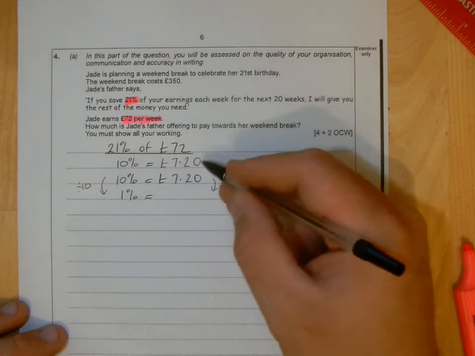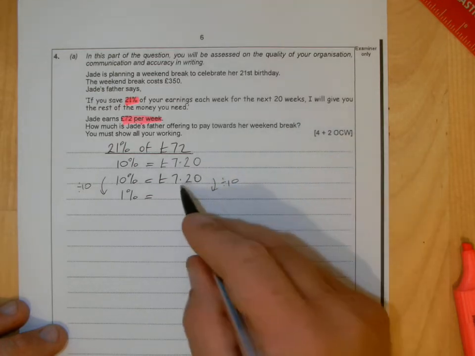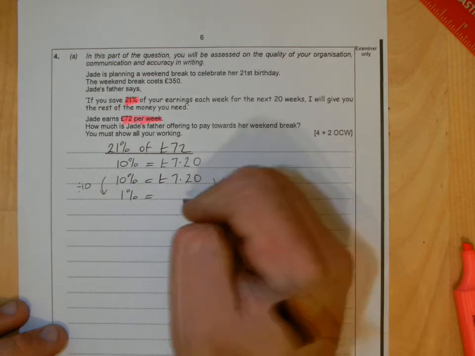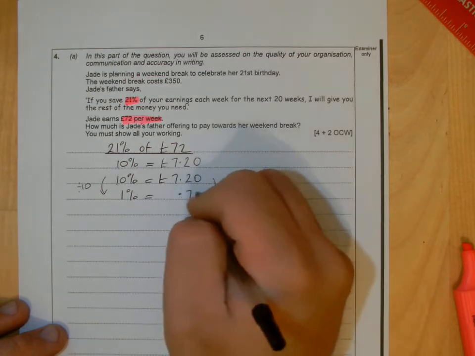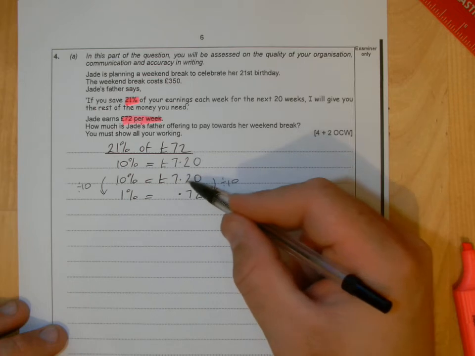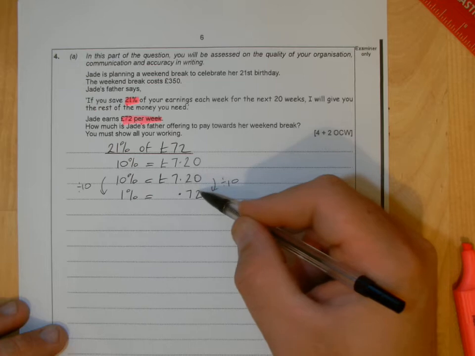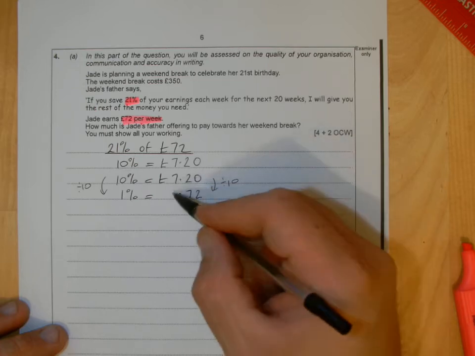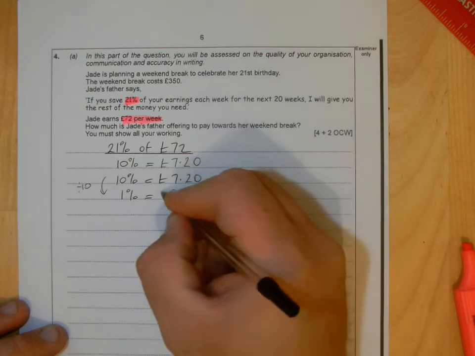And just like we had up here, when you divide this by 10, the digits are the same, they just move to the right. So the 7 now will go into the tenths column rather, and the 2 will go into the hundredths column. So it shifts to the right, and of course then you've got 0 there, so it's actually 72 pence.